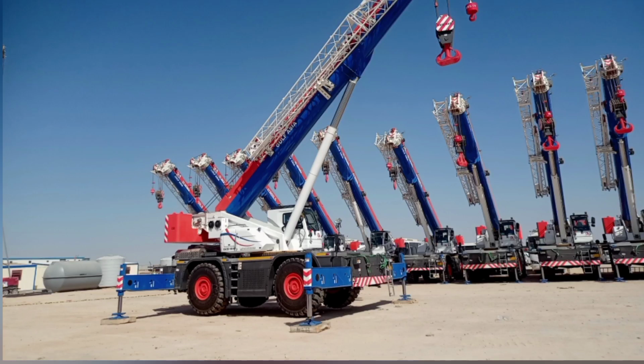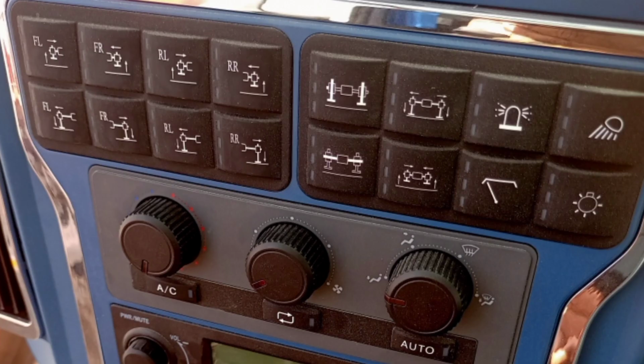Today we will discuss about crane, rough terrain crane and operation. The history of cranes, machines designed for lifting and moving heavy loads, spans thousands of years, reflecting the technological advances and industrial needs of various civilizations. Here's a detailed overview. Ancient times.